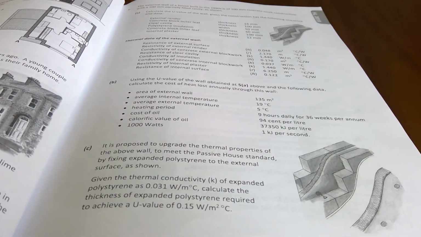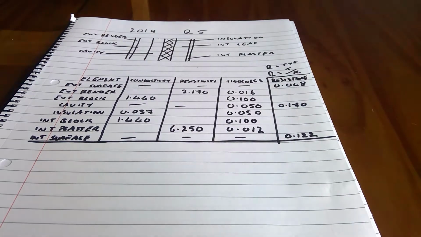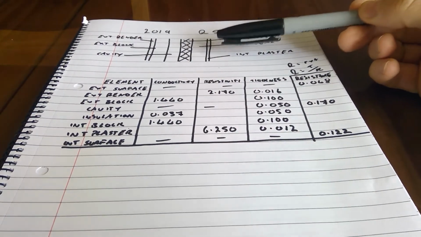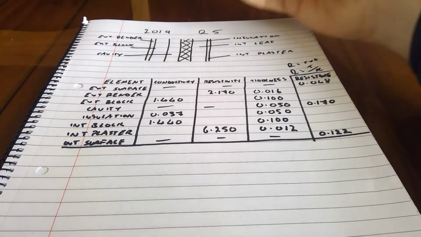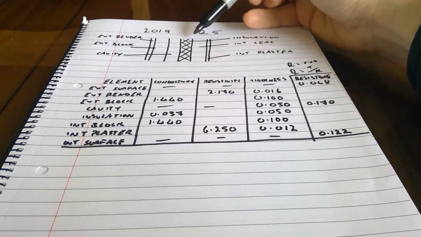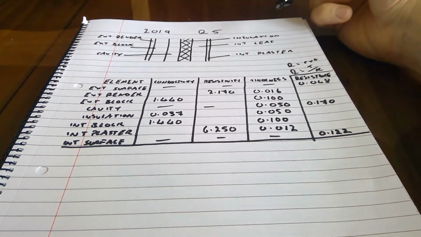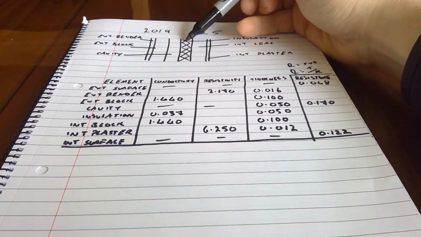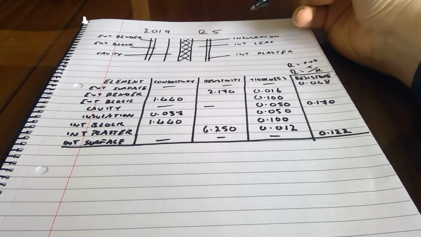So going straight into that question, having read that, the first thing that you should do is do a sketch of the wall we're dealing with. So up here we have a sketch, so if you just focus on that part first of all. We have 1, 2, 3, 4, 5, 6 layers to be dealing with, plus your invisible external surface and your invisible internal surface. So that's going to make it 8 layers we're dealing with: external render, external block, cavity, insulation, internal block, internal plaster.